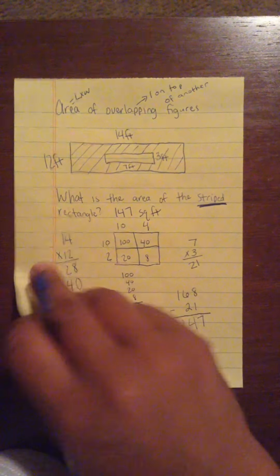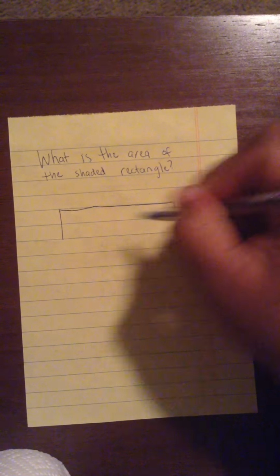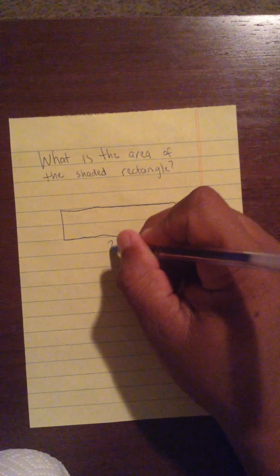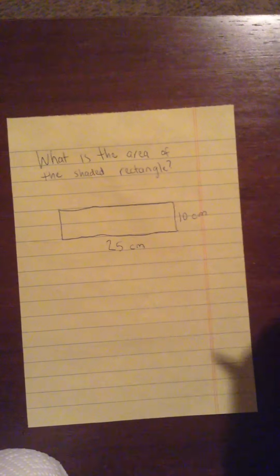We'll try one more. This time we're going to try to figure out what is the area of the shaded rectangle. We'll draw a rectangle. We'll give a width of 10 centimeters and a length of 25 centimeters.